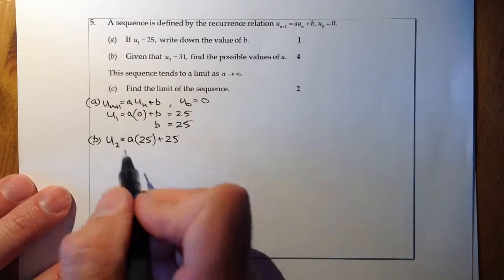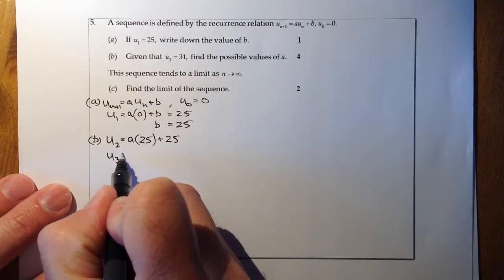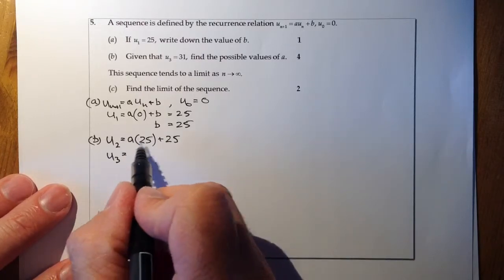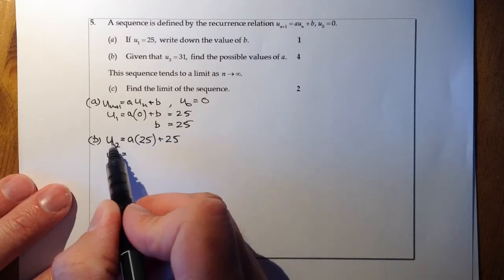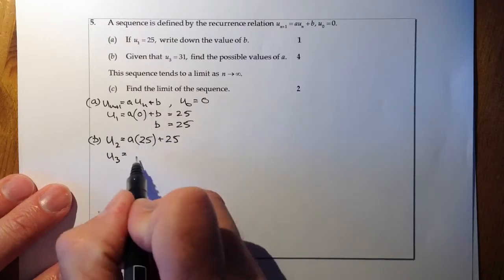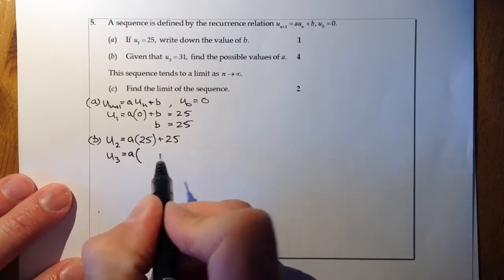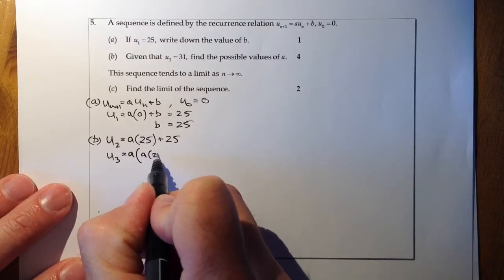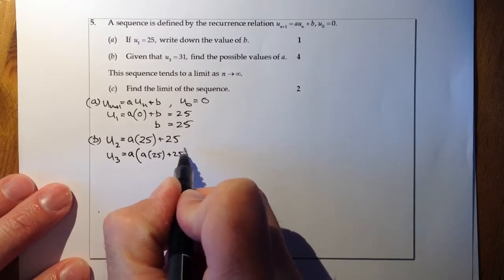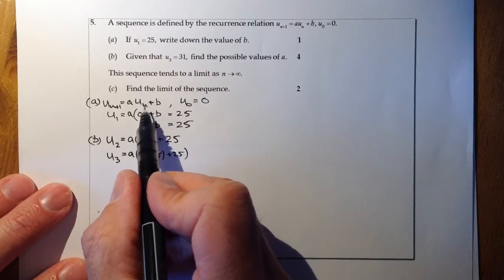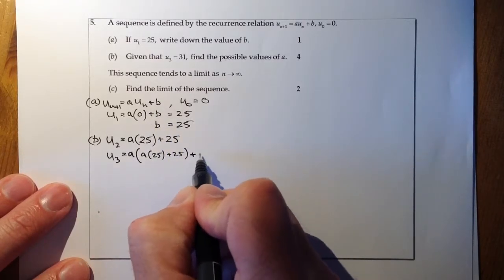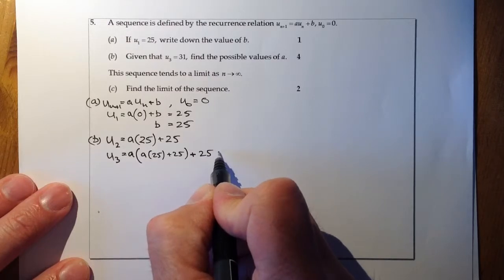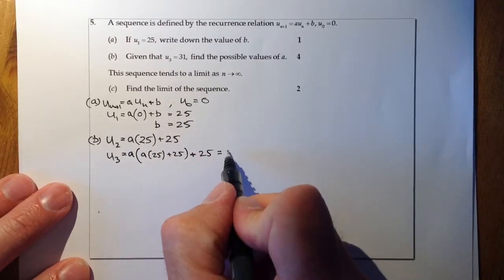Right, u3. What we know is u3 is going to be equal to the same recurrence relation, but we're going to substitute this in as the u2 that will go in there. So I've got the a, an open bracket, a times 25 plus 25, so that's the whole thing going in there as the u2 value. And I've got a plus 25 here on the end. And I also know that that's equal to 31 from the question.